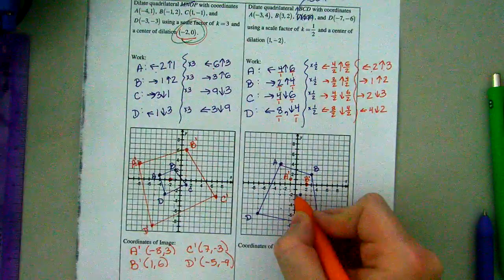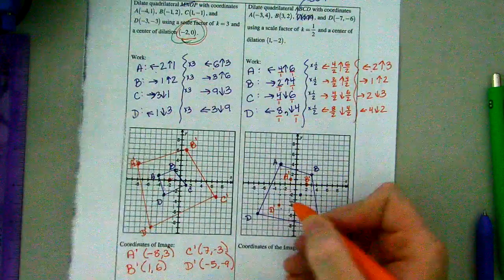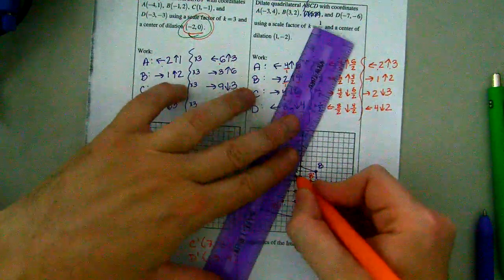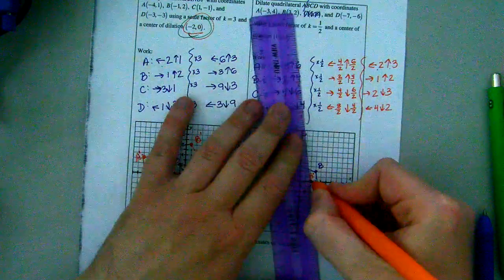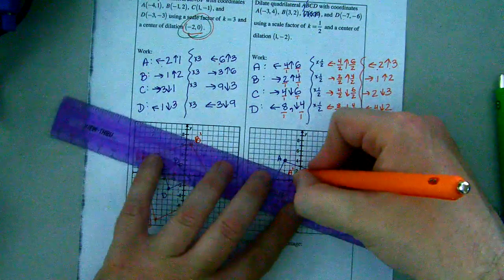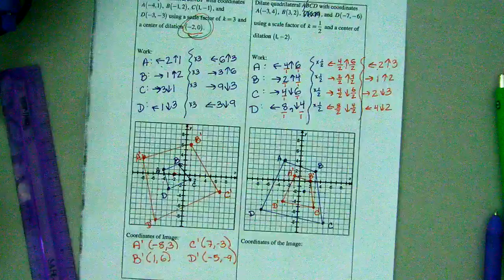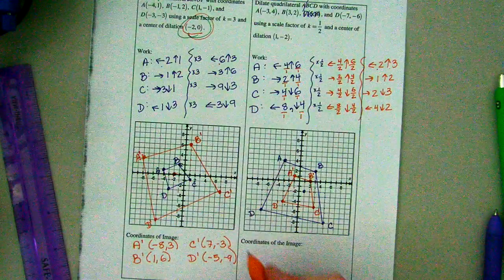To get to my new D, left 1, down 2. Push pause, get those coordinates, and we'll be all set.